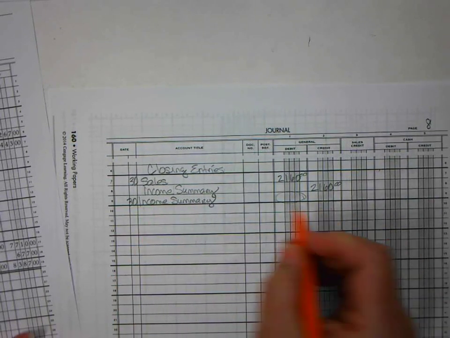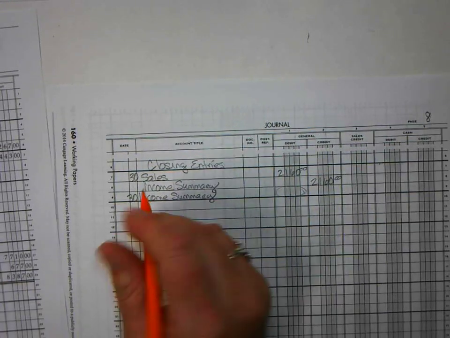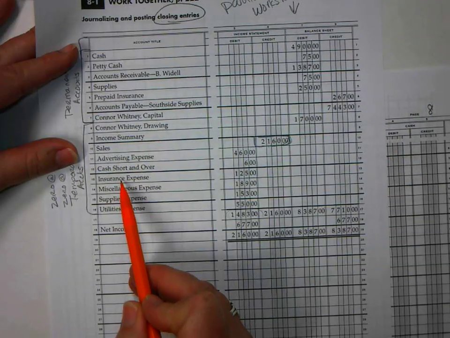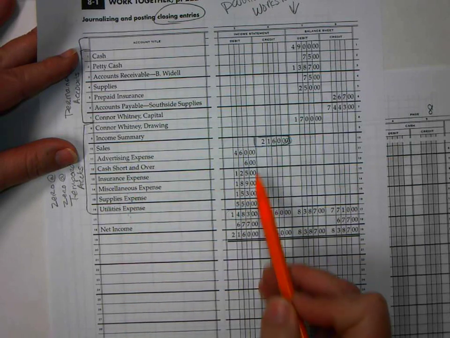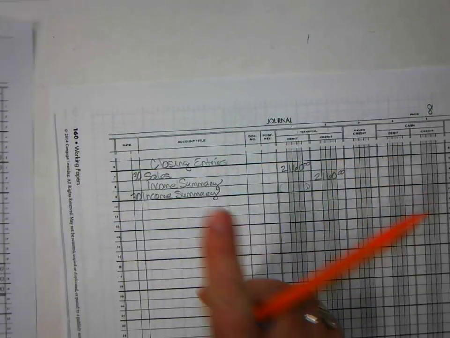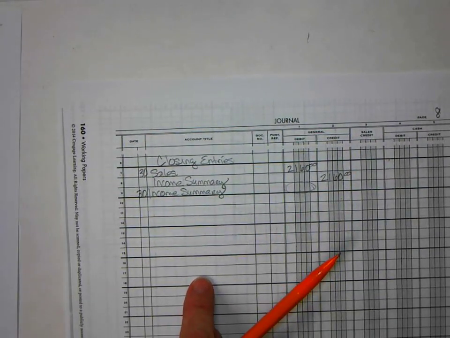The credit part is all the expenses, and we've got to list them all. Going back, we've got advertising, cash short and over, insurance expense, miscellaneous expense, utilities expense, and all the numbers that go with them. So this one entry is going to be a lot of lines, right?